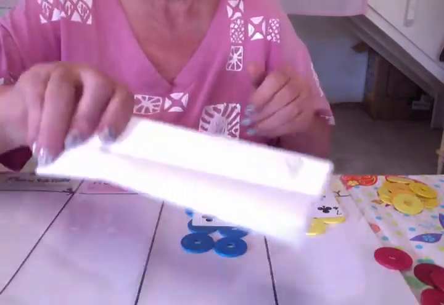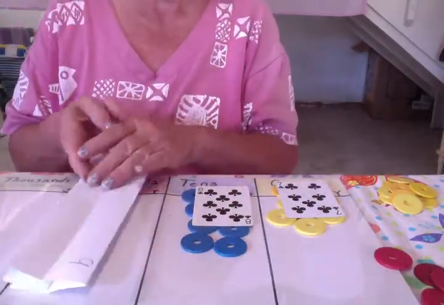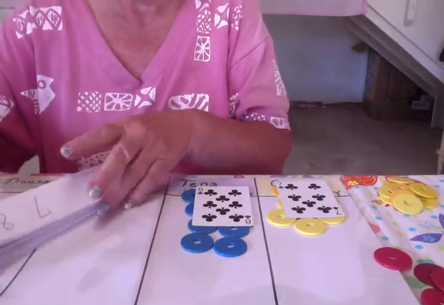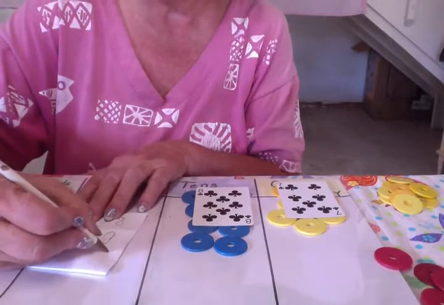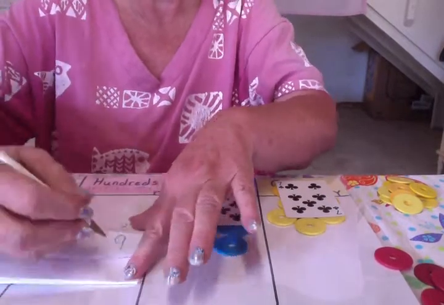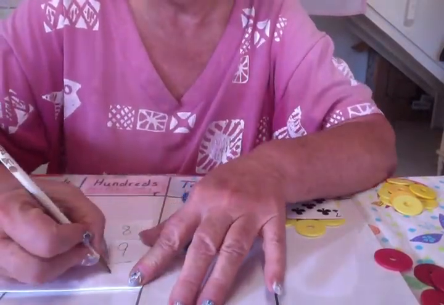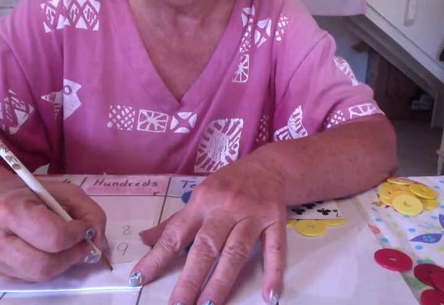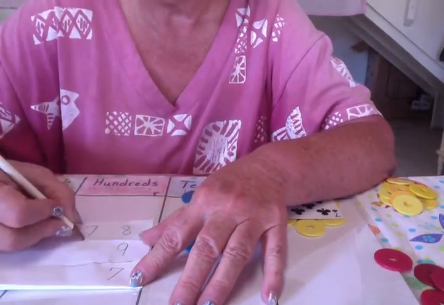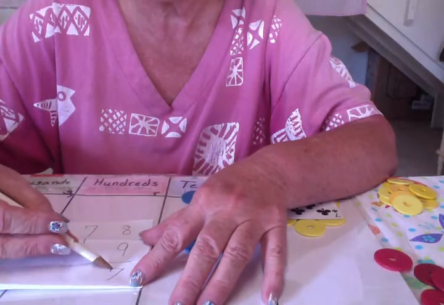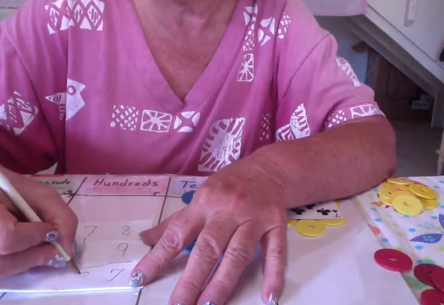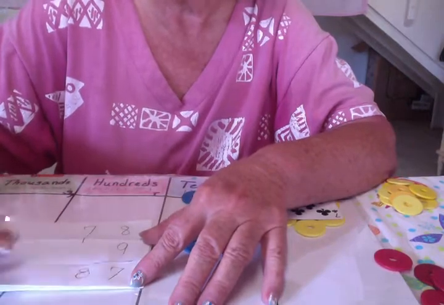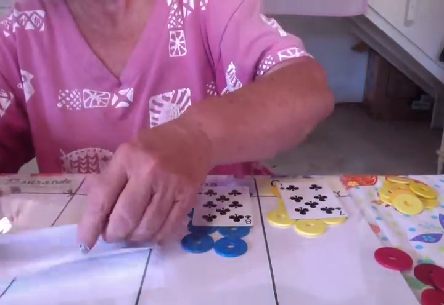And I'm going to take my piece of paper and say now that 7 plus 8 is equal to 17. So that's 7 ones, 1 ten, and 7 and 1 is 8. So my number now is 87.